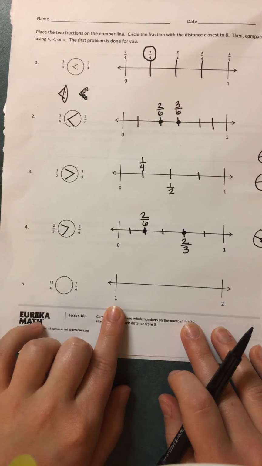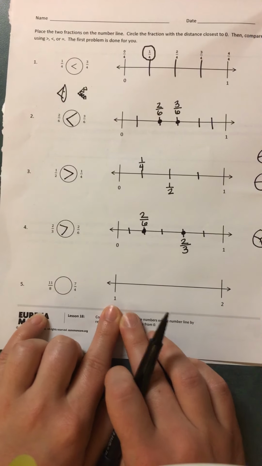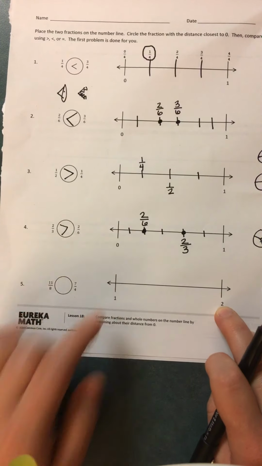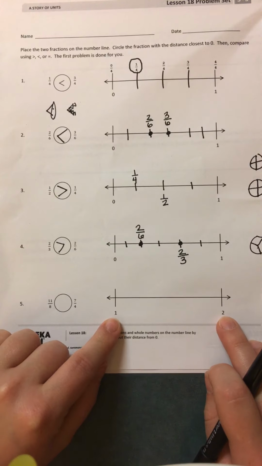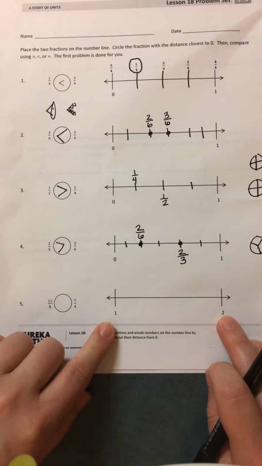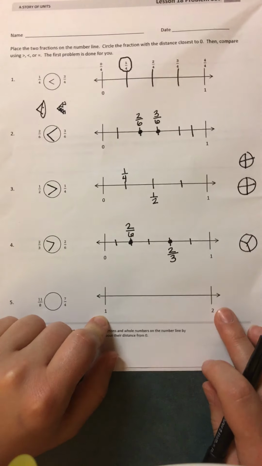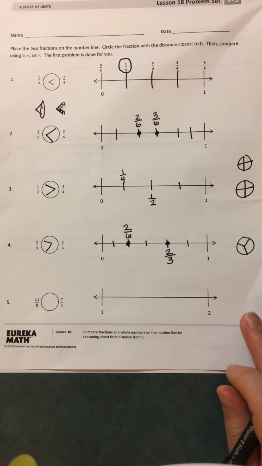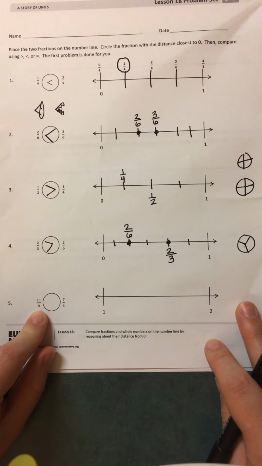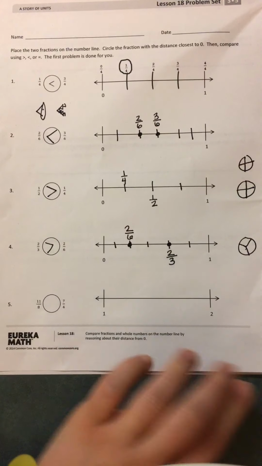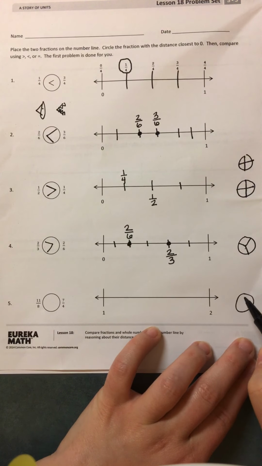What's different about this one is now my number line starts at 1 and goes to 2. You guys got really great at figuring out what fraction you were starting with whenever you were at 1. But what makes this difficult is we've got to do multiple steps here. First, we have to find out my two denominators, fourths and eighths. I can't make eighths until I make fourths. So imagine the picture. I'm making fourths first, and then I would make eighths.